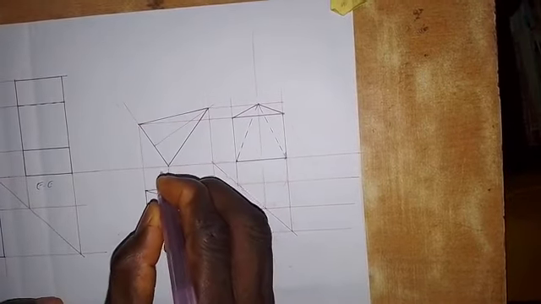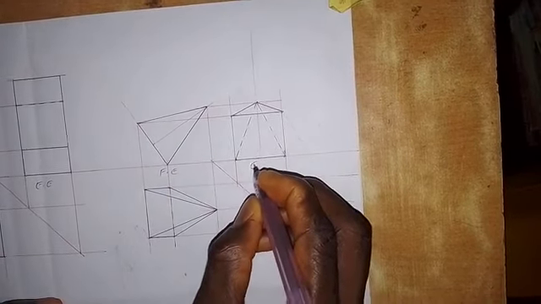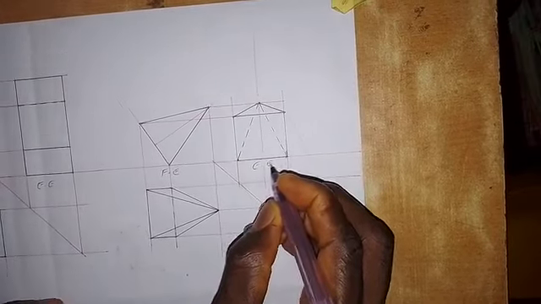So this is the front elevation. This is the end elevation, and this is the top view.